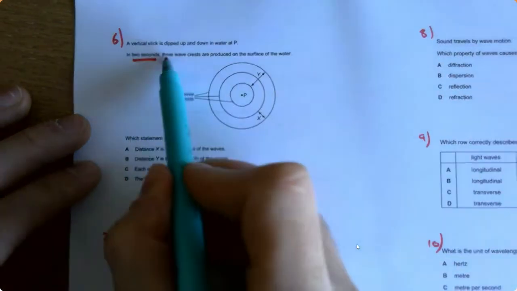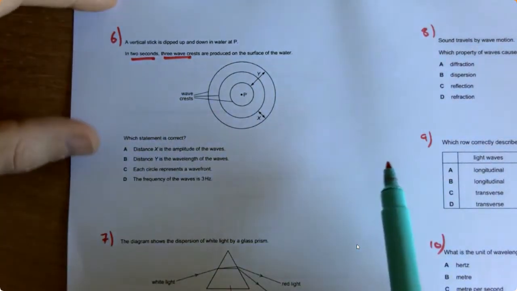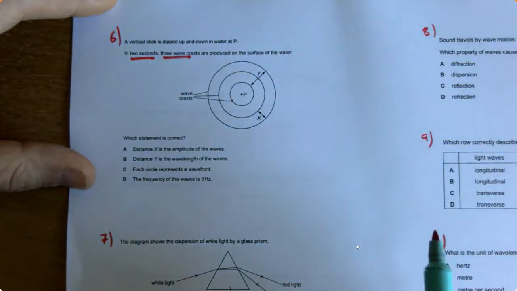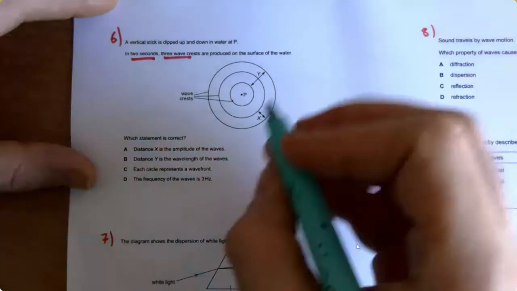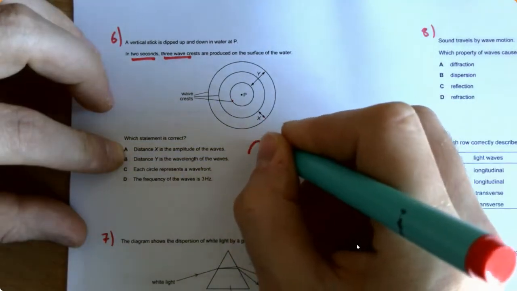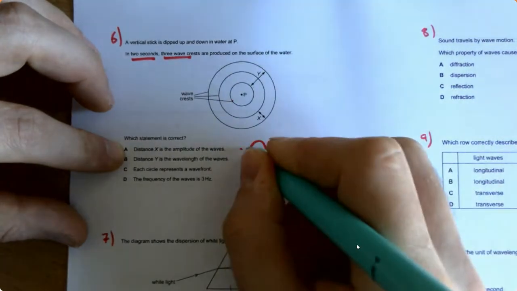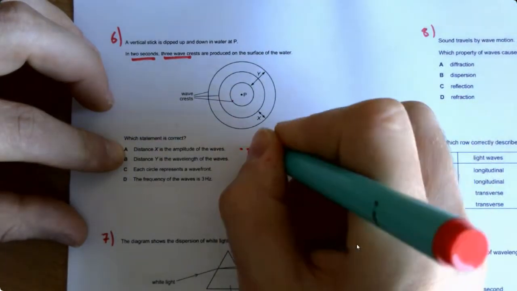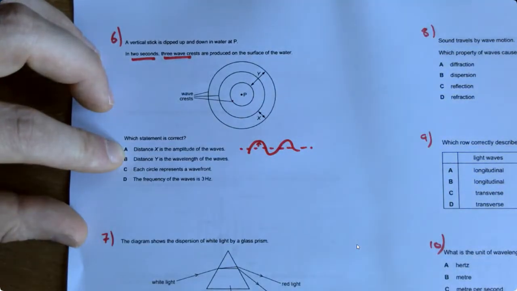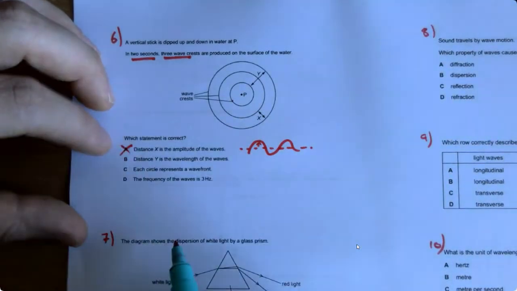Okay, in 2 seconds, 3 wave crests are produced on the surface of the water. These are the wave crests. Which statement is correct? So distance x is the amplitude of the wave. Well, that's obviously incorrect, because we know that the amplitude is the distance from the equilibrium line to the peak or the crest. So that is obviously wrong.